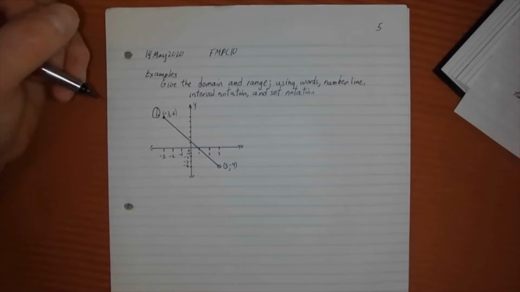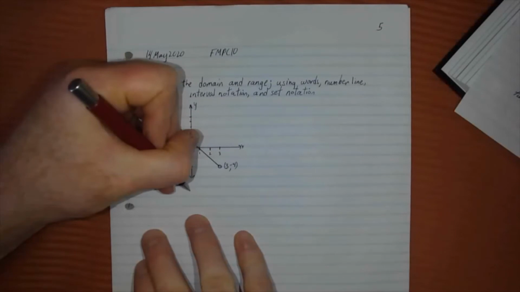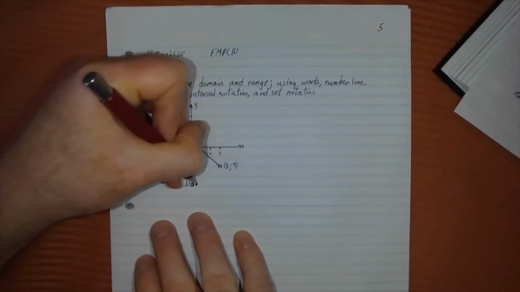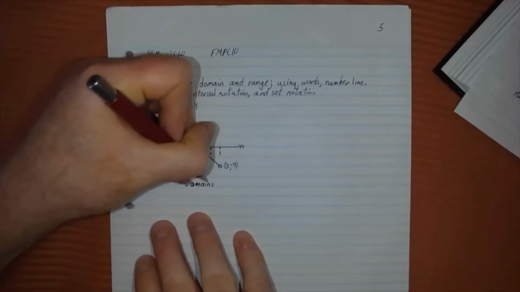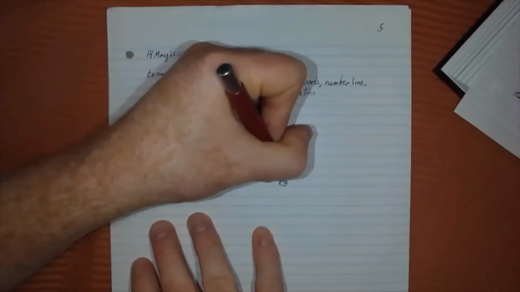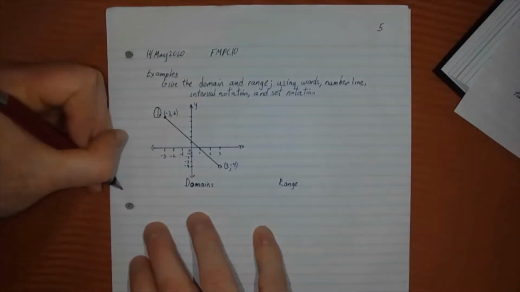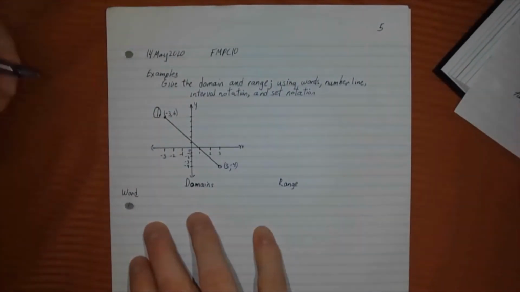Do I want to set it up as a table? Yeah, we're going to set it up as a table. So we'll answer all the domains in this part. Domain and range, not domains. Okay, word type.